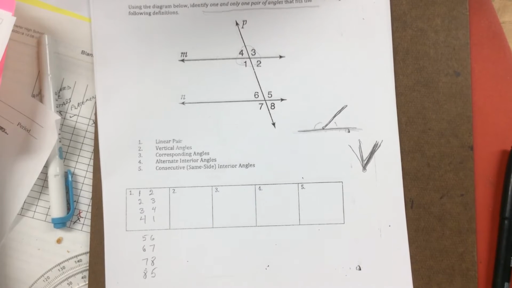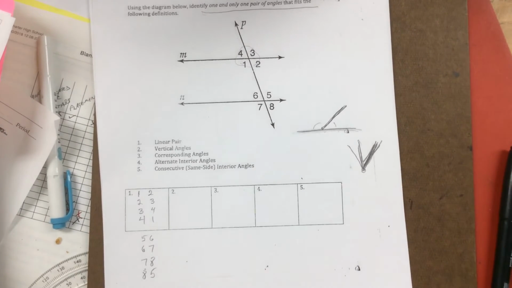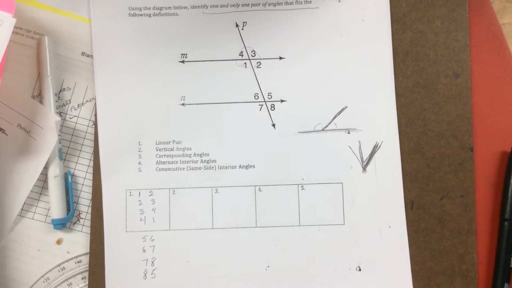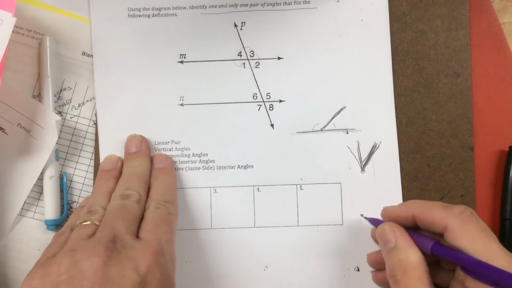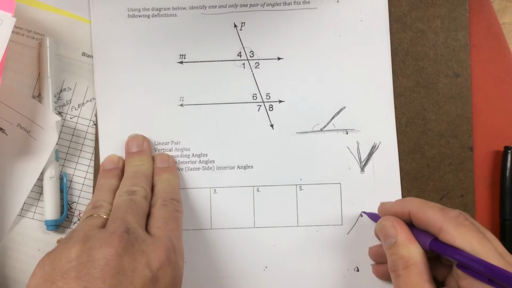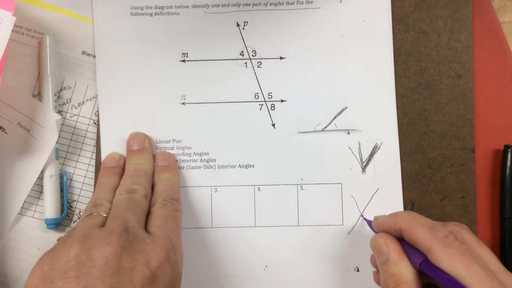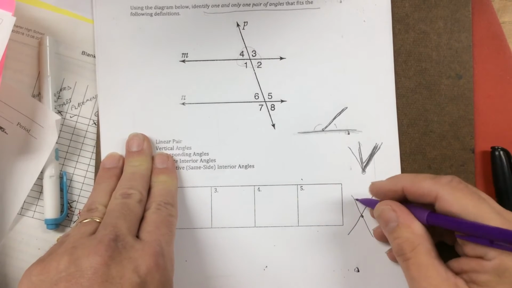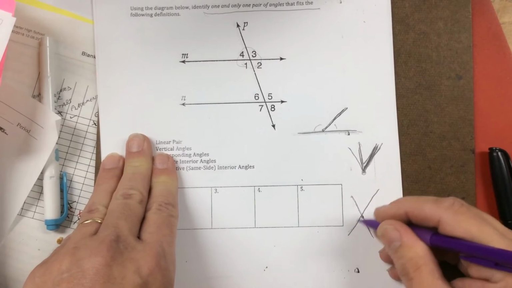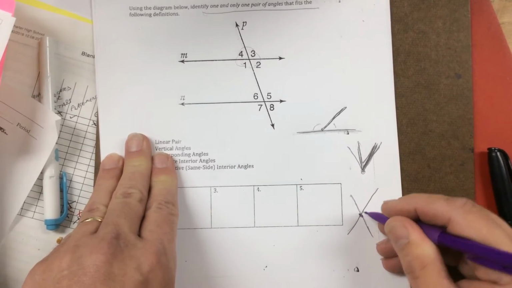Vertical angles are two angles that share a vertex and their sides form straight lines. Right? This is a straight line, this is a straight line, here's the vertex.